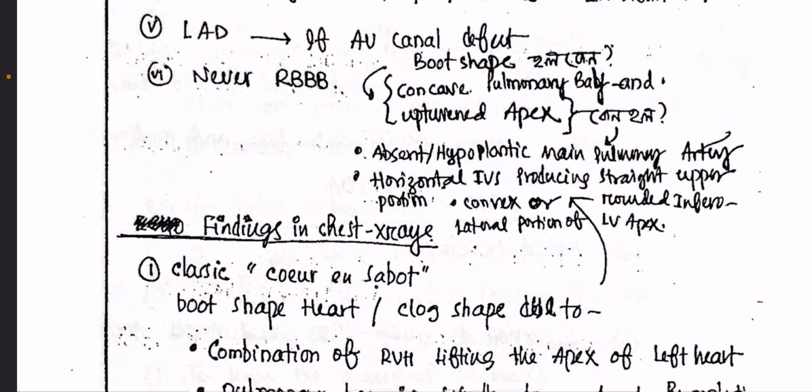Why boot shape in TOF? Due to concave pulmonary bay and upturned apex. Why upturned apex? Because of absent or hypoplastic pulmonary... Why concave pulmonary bay? Because of absent or hypoplastic main pulmonary artery. Horizontal IVS producing straight upper portion, convex or rounded inferolateral portion of LV apex.